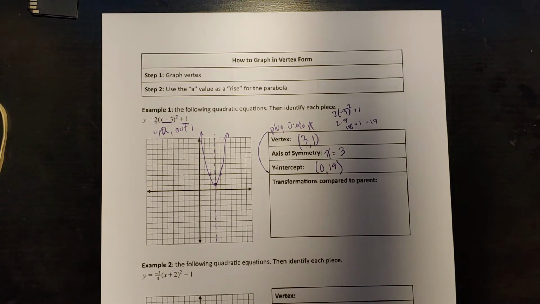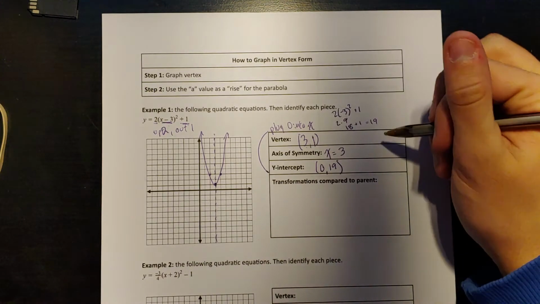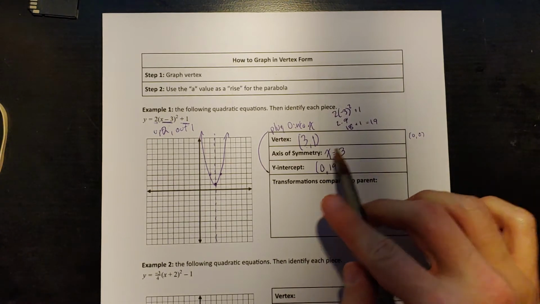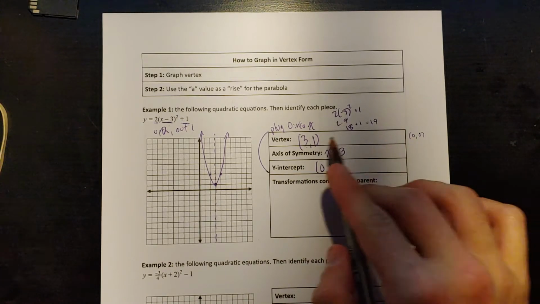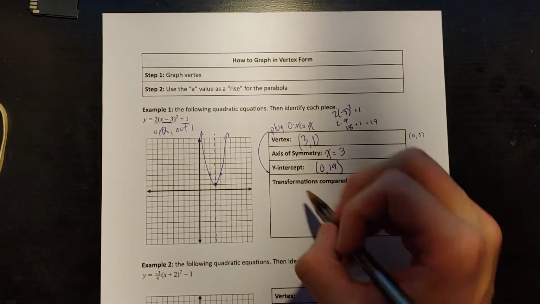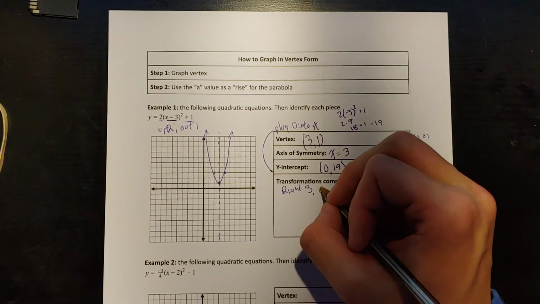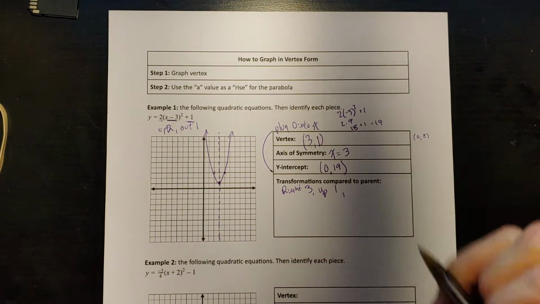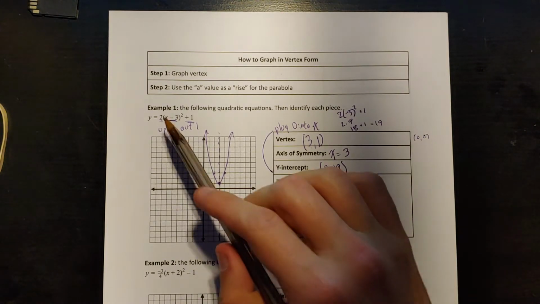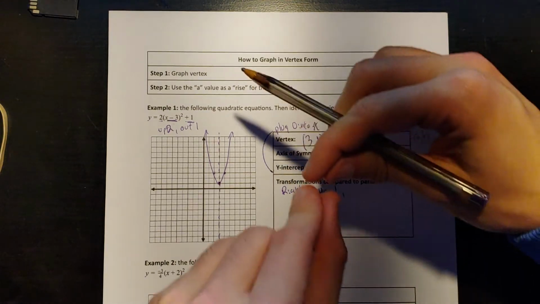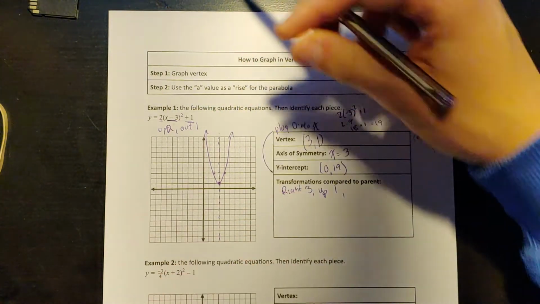Now what we need to worry about is transformations. Normally your vertex is at 0, 0. So what we did here, if you want to take a look, we went right 3, up 1, and then this 2, like we said before, ended up making our graph longer up and down.